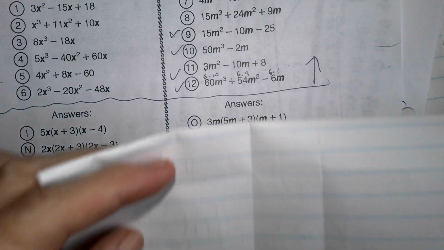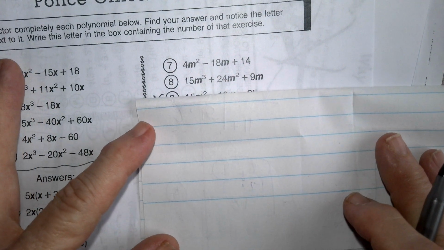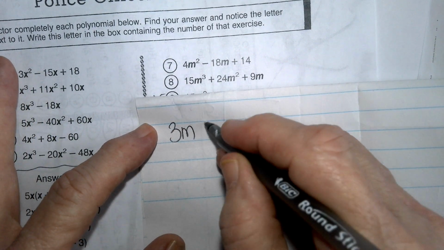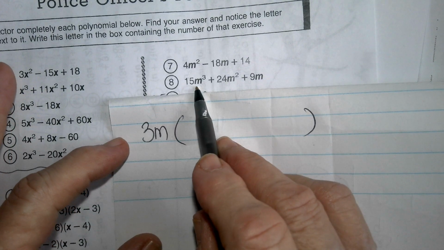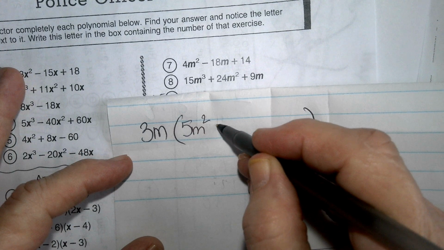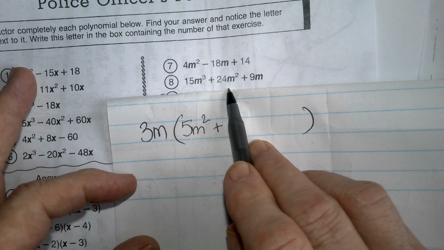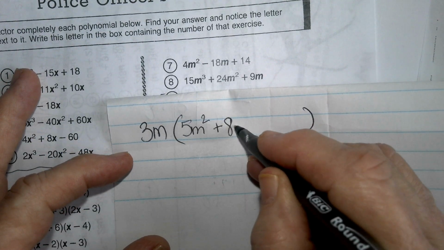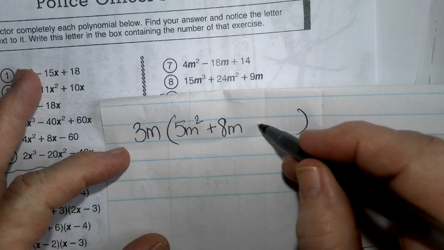All right, what can we pull out of the number 8? A 3 and a what? 3m. And we have a trinomial left. 3m times what will give us 15m squared? 5m to the what power? Squared. 3m times what will give us 24m squared? 8m. And then 3m times what will give us 9m?